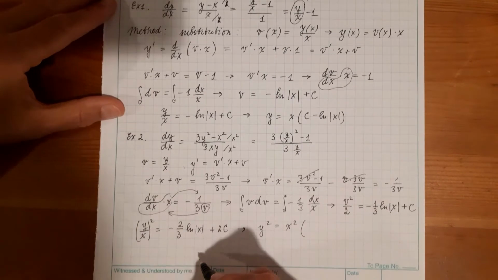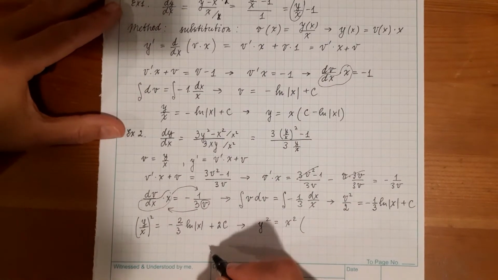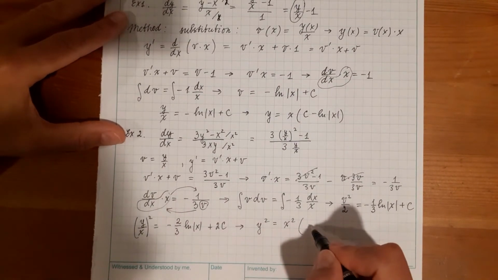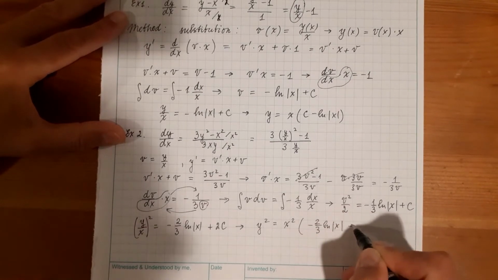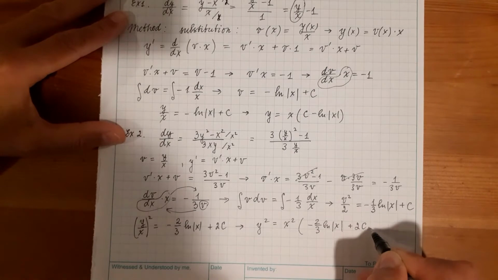Can we still see it? Maybe not. I'll need to move it a little bit. So minus 2 over 3 ln of the absolute value of x plus 2 constants.